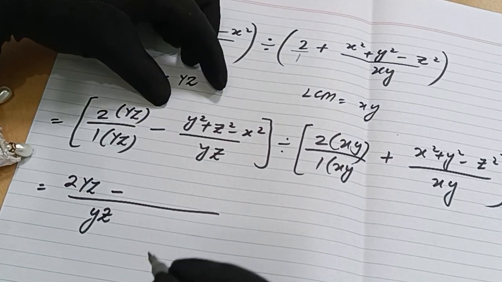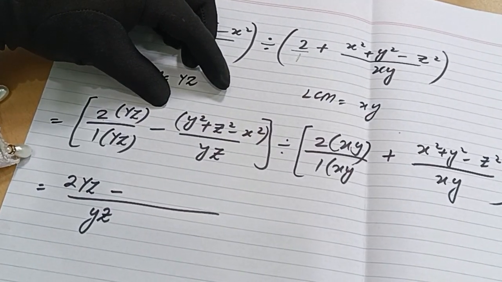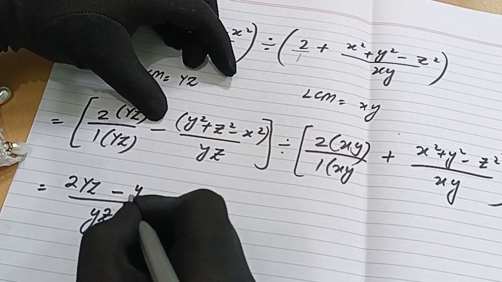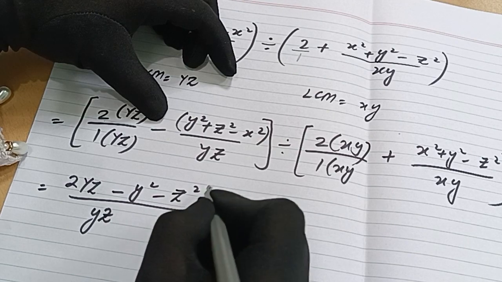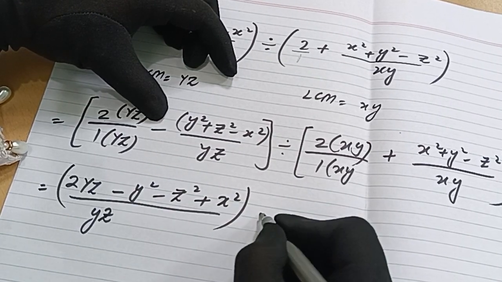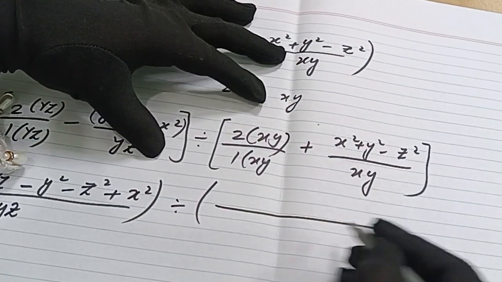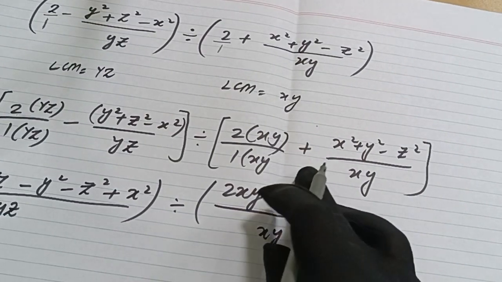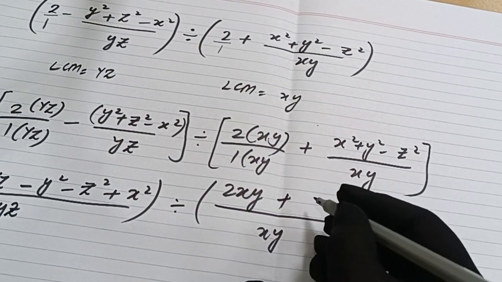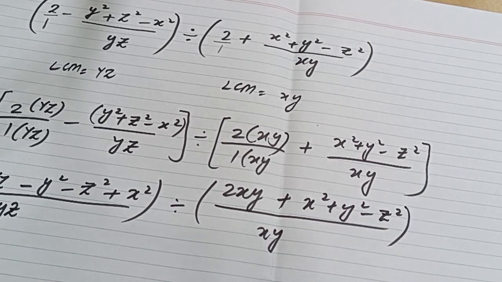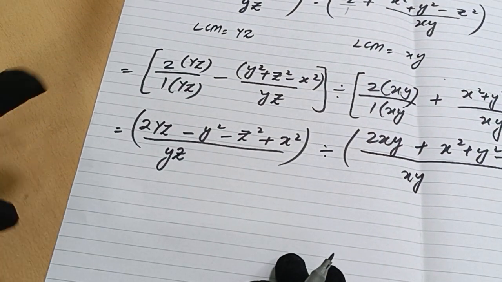When we write minus sign, just check there was a bracket. So I am opening the bracket as well. Minus y square, plus z square. All signs will be changed: minus minus plus x square, divided by xy. 2xy plus. This is plus, so no sign will be changed. All will remain as it is: x square plus y square minus z square. Is that okay? This is completely solved.